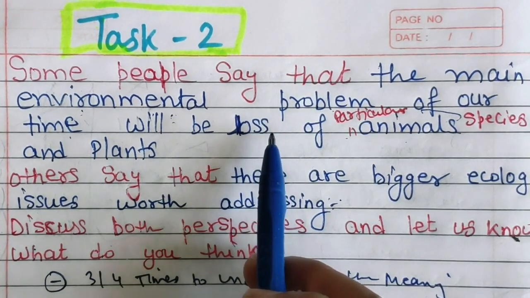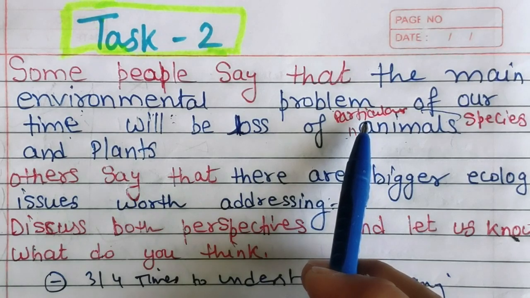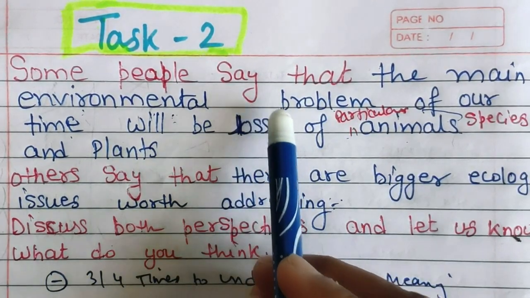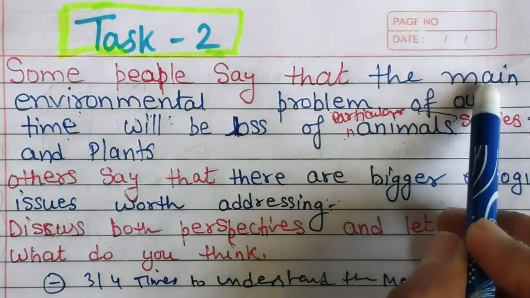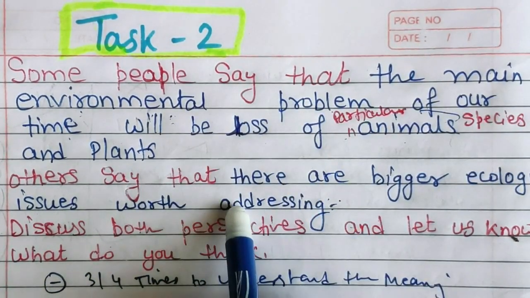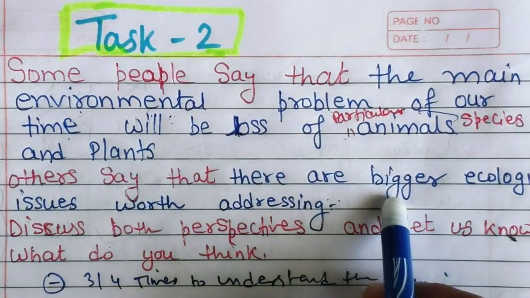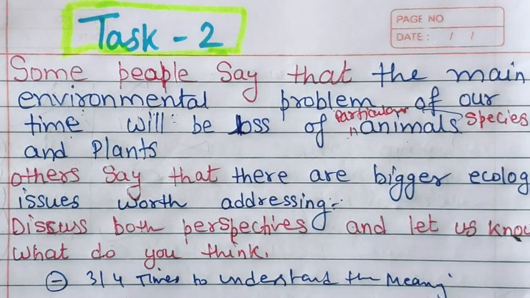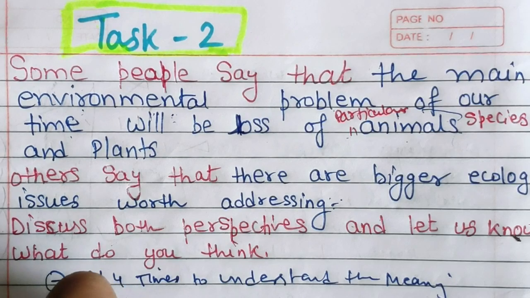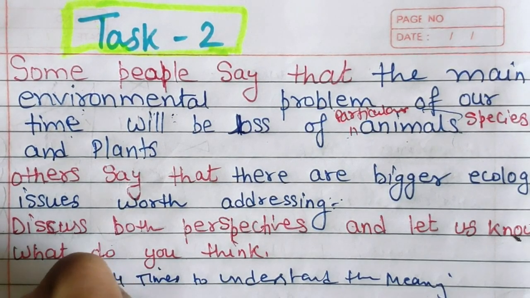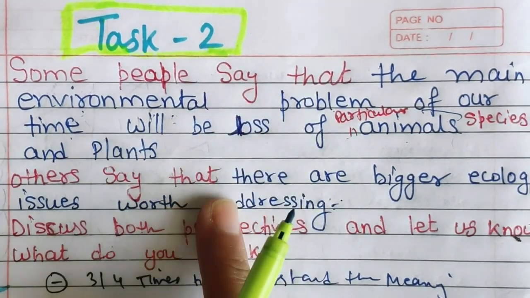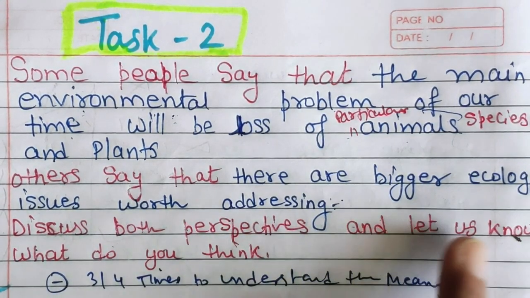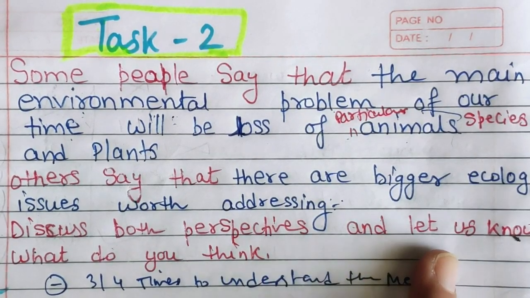Here we will be discussing why we will be losing these animals and species because of these problems. So discuss both perspectives. One point of view is saying this is the main problem, understand? The main phrase is main environmental problem. Another says this is not the main problem. So all are interrelated actually, doesn't matter. So first, for planning, as I told you, always read. Now I have understood both points of view. Here perspective means discuss both views. Let us know what you think means give your opinion.